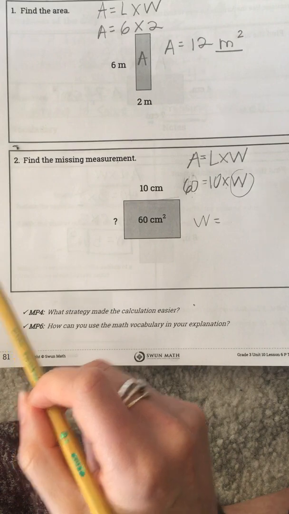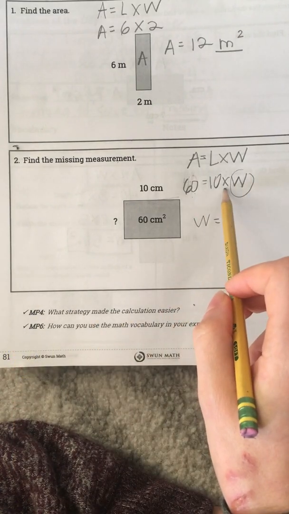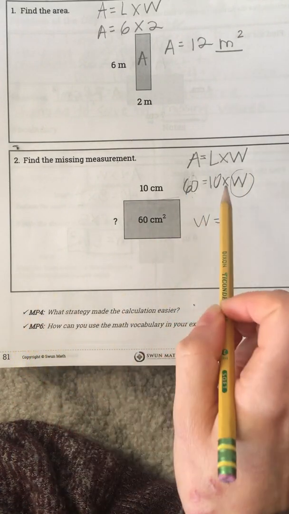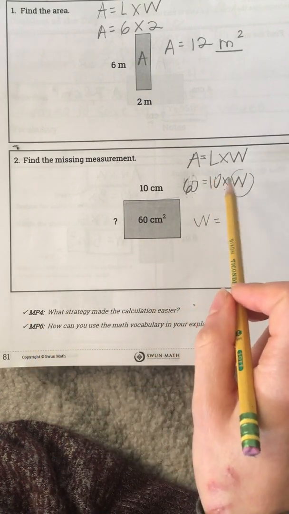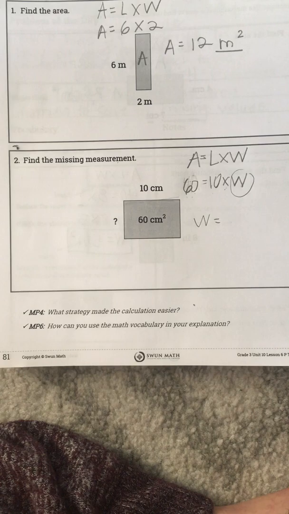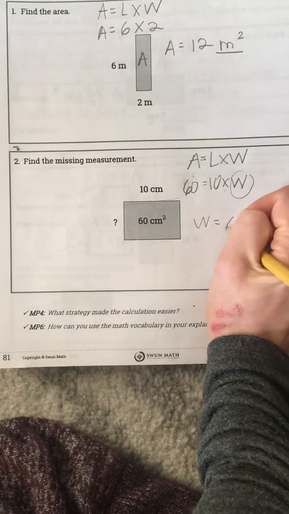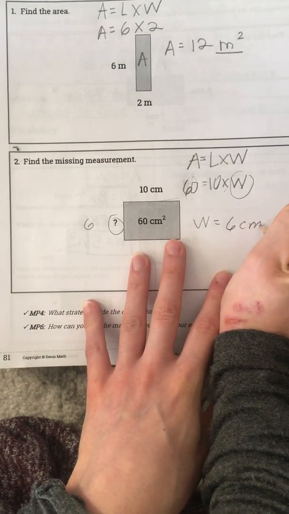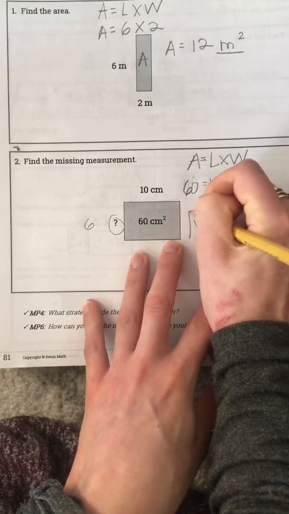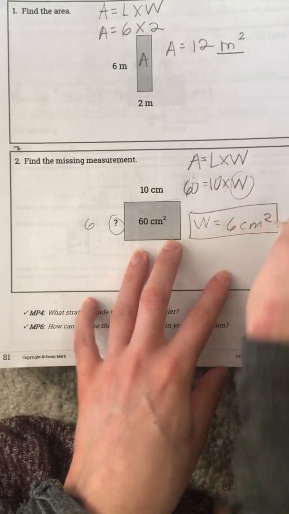So think about that for a second. You can either use the multiplication fact that you know, or you can divide. How many times does 10 go into 60? Or 10 times how many equals 60? And you should get 6. So that would mean that this missing part would be 6 centimeters. Okay?